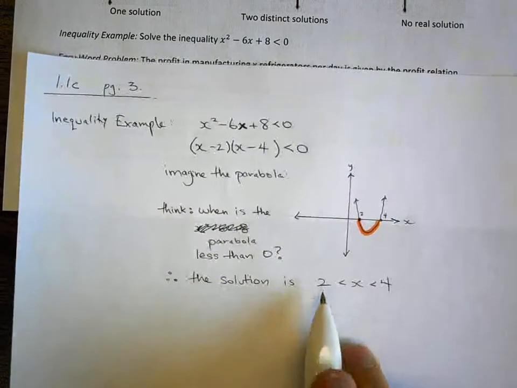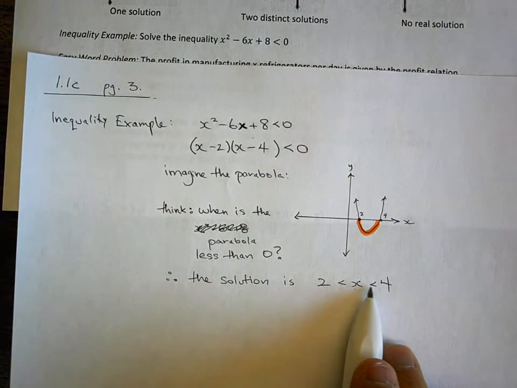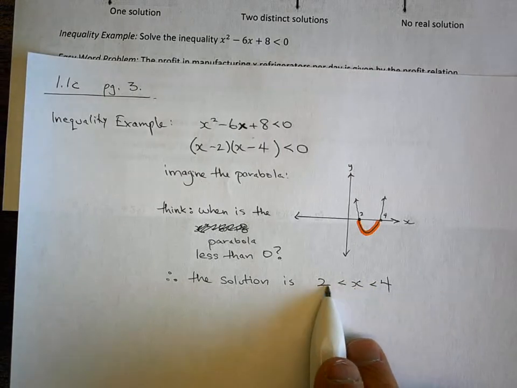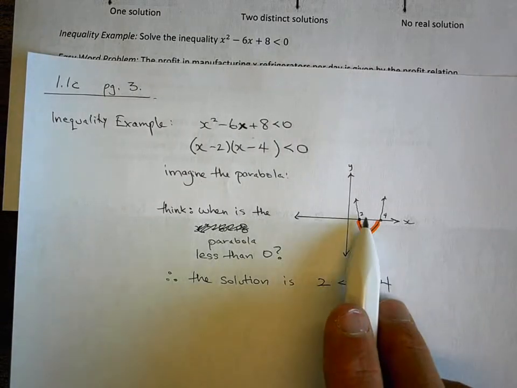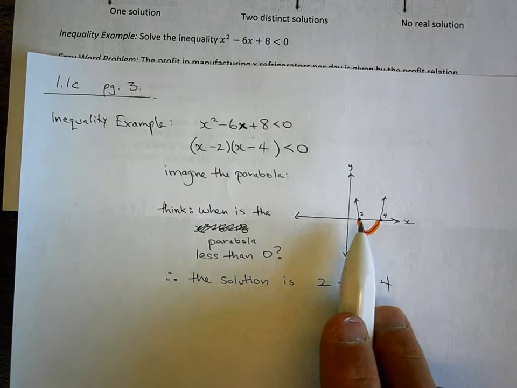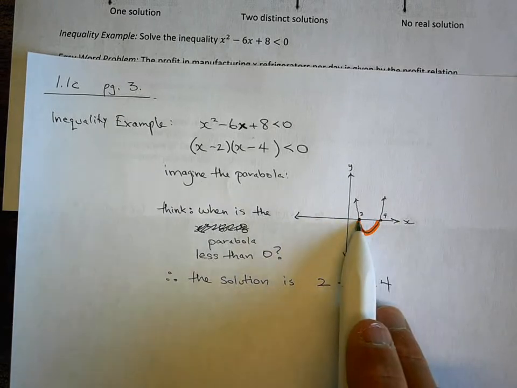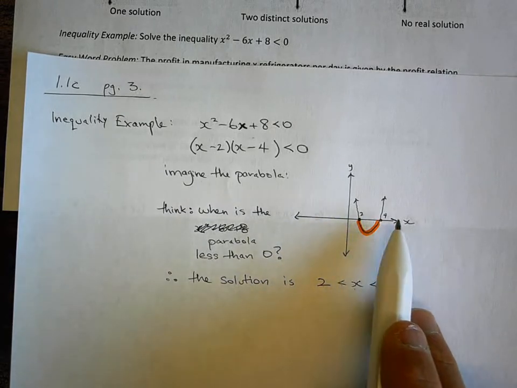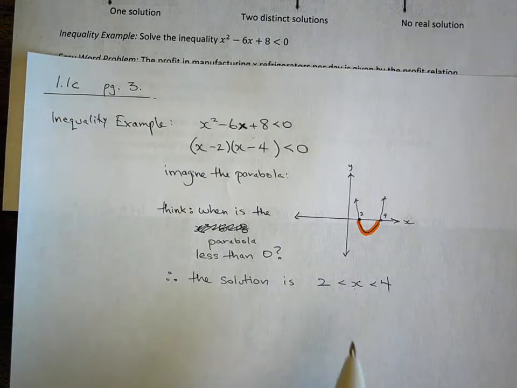Remember I said to get used to that form. x is greater than 2, x is less than 4. What about equal to 2? Well, when x is equal to 2, you're actually on the line, you're on the x-axis, and you are not technically less than 0, you're equal to 0. So actually the answer is just greater than 2 and just less than 4. No equal to.